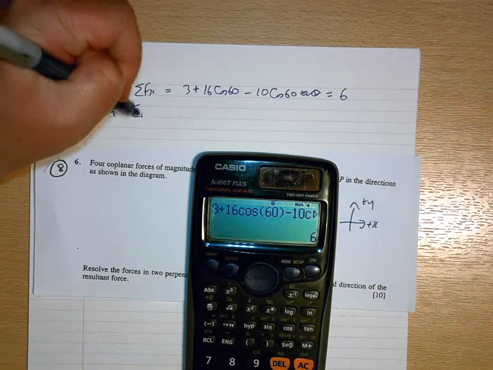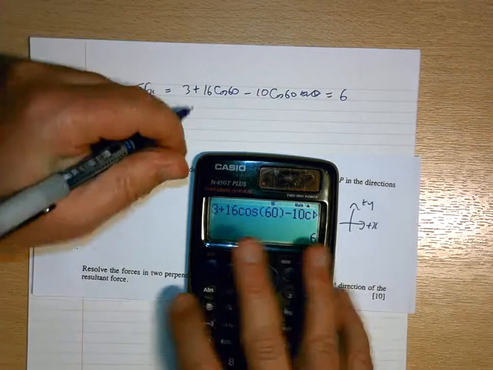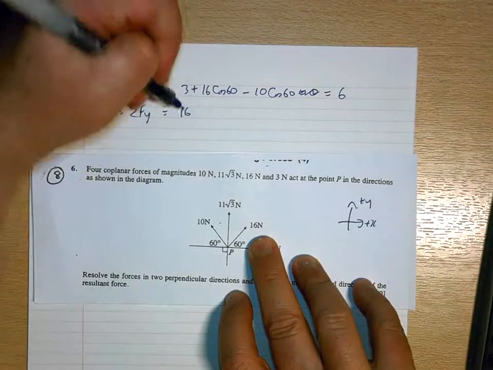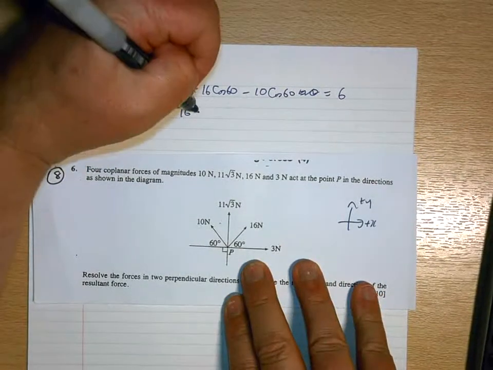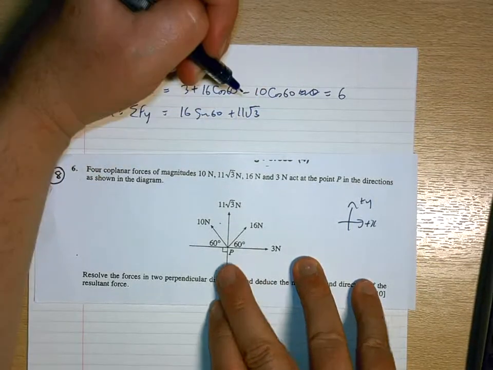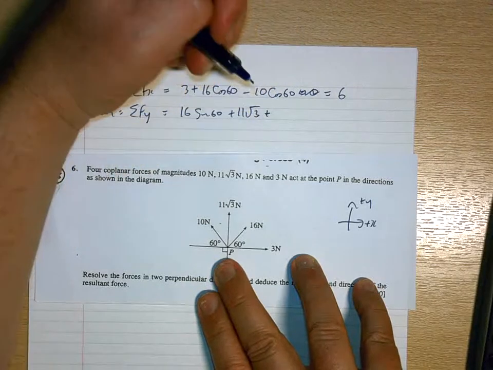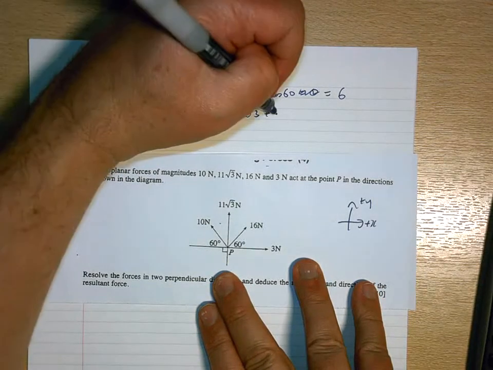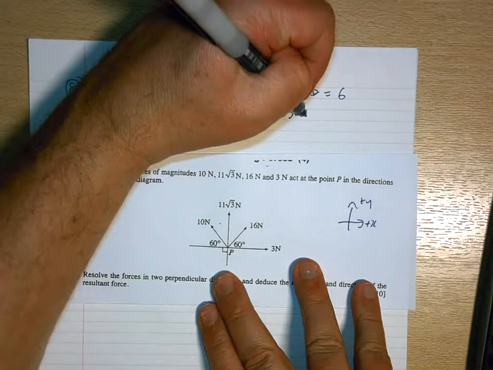Ry, the sum of the y components. No component of 3, 16 sine 60 plus 11 root 3 plus 10 sine 60.